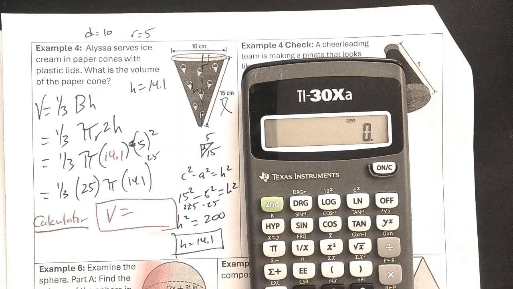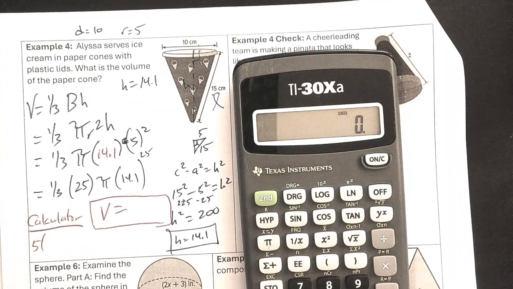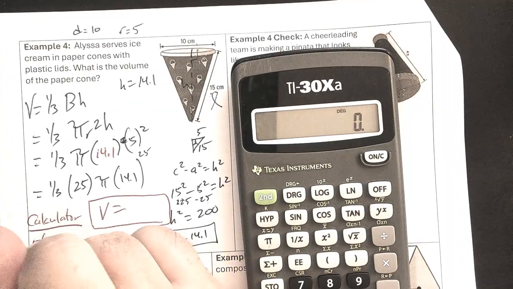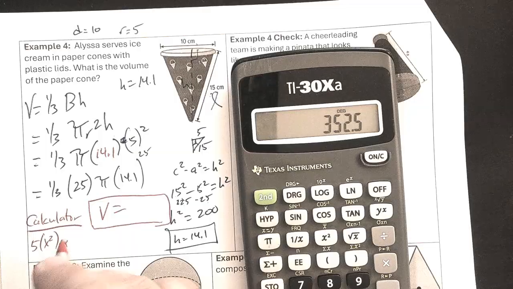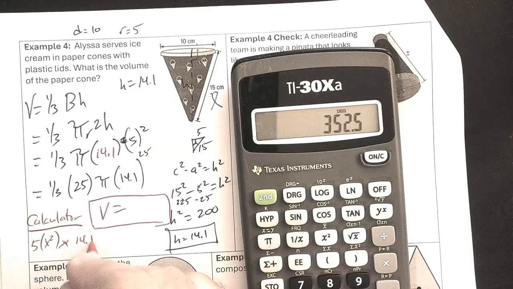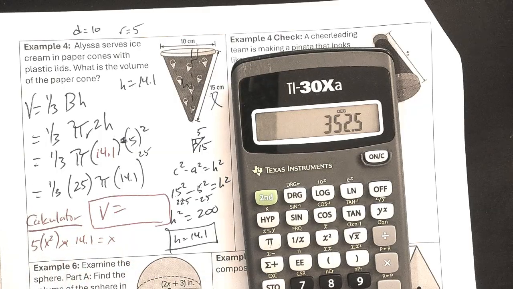Because we started out with 5 squared, it would be 5, and then this button is the x with the square. So 5 squared times 14.1 equals, and then times again.